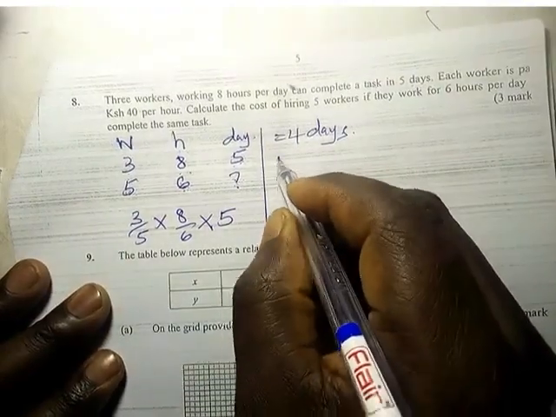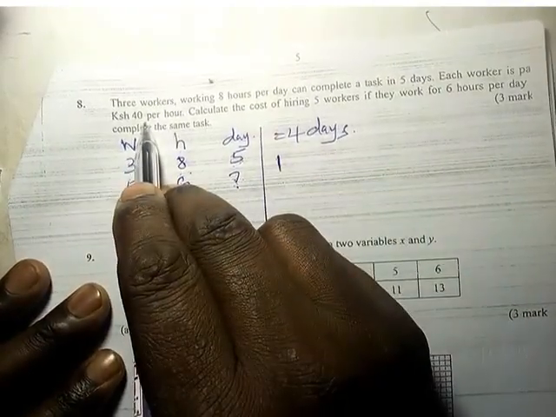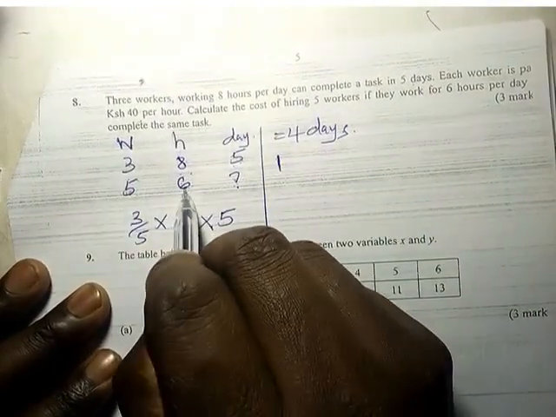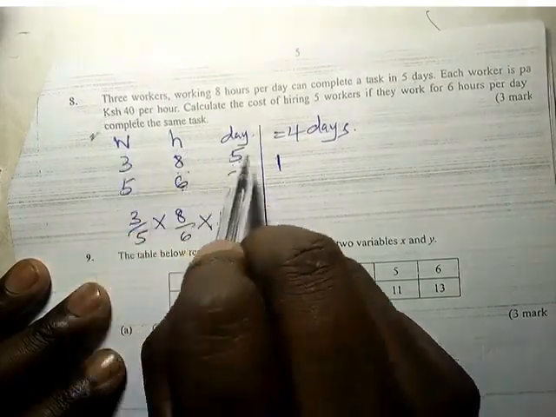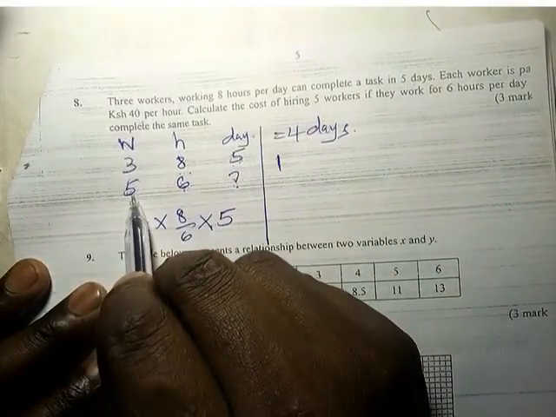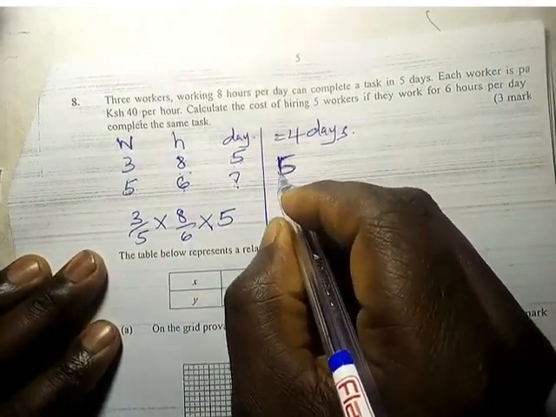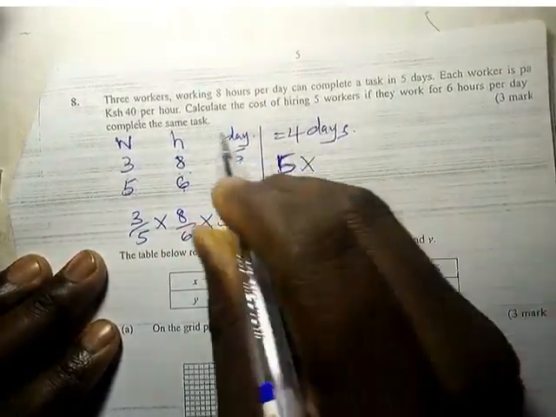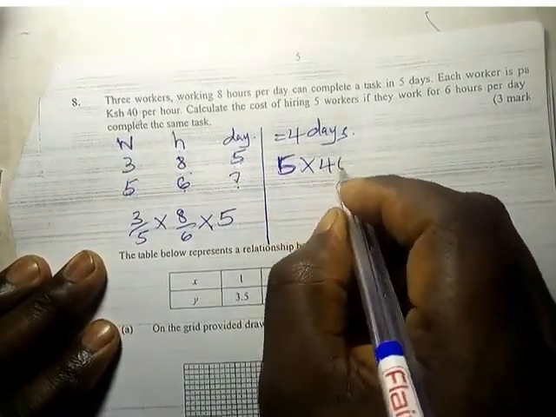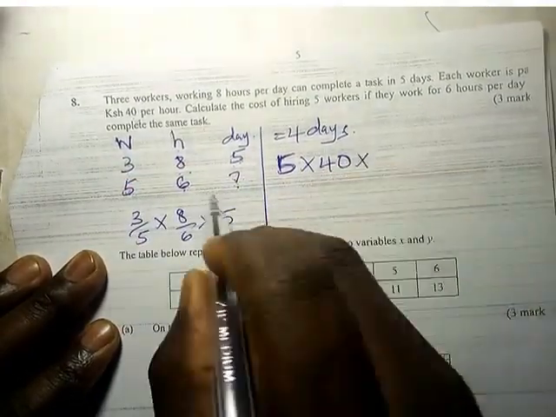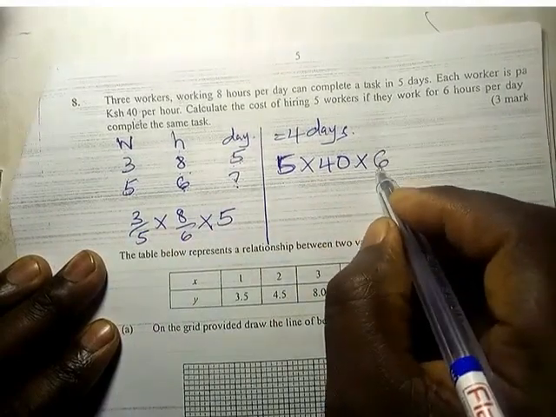Mtu mmoja hivi analipwa 40 per hour. They are working for 6 hours. Mtu mmoja. How many people are they? They were 5. So we will have 5 people. Sawa? One each is paid 40 bob per hour. They are working for how many hours? 6. Sawa?